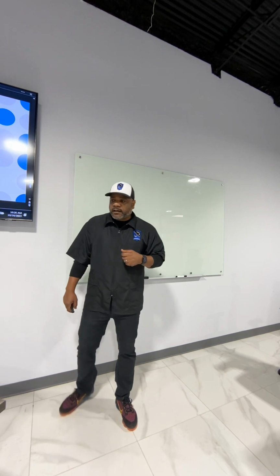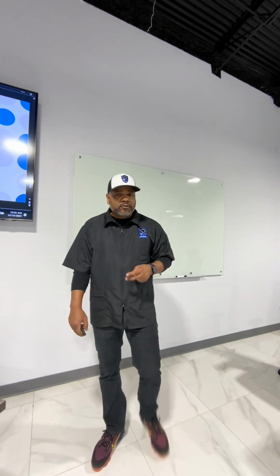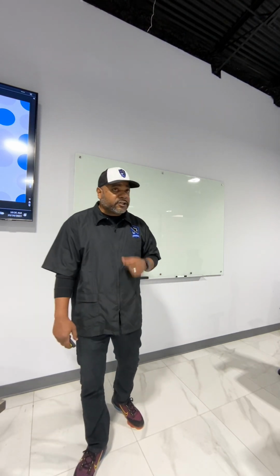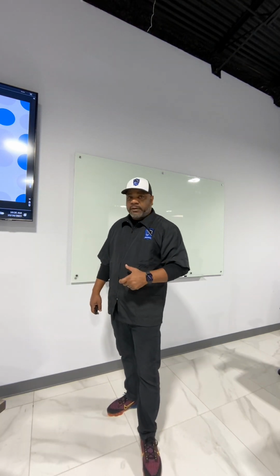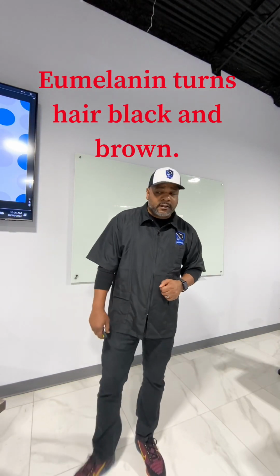Now, color is produced by two different types of melanin, eumelanin and pheomelanin. Eumelanin produces black and brown colored hair, dark colored hair.